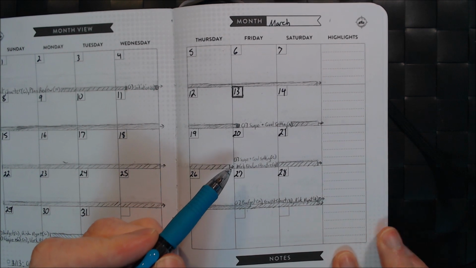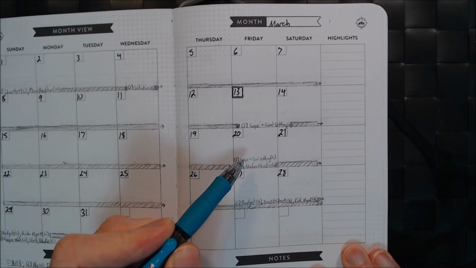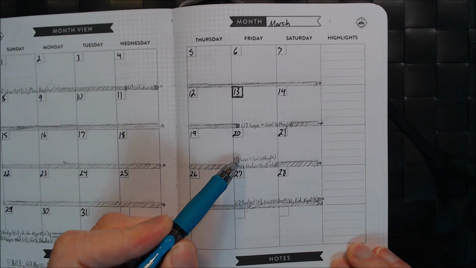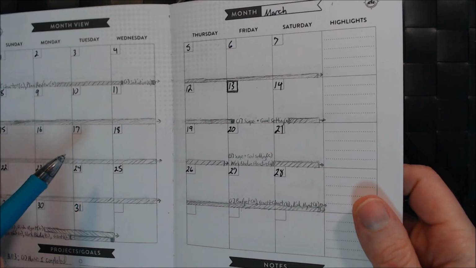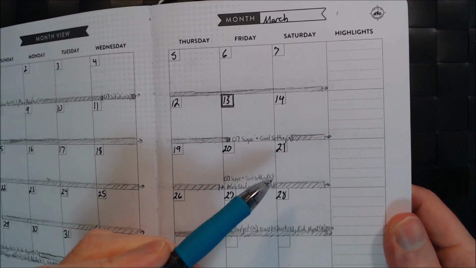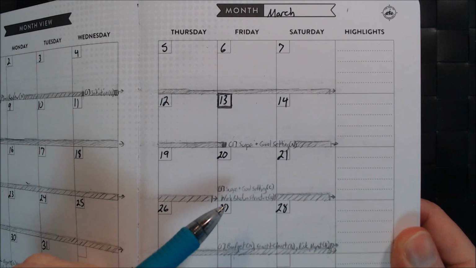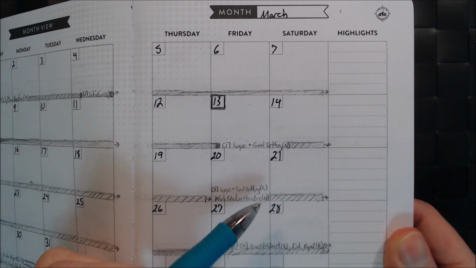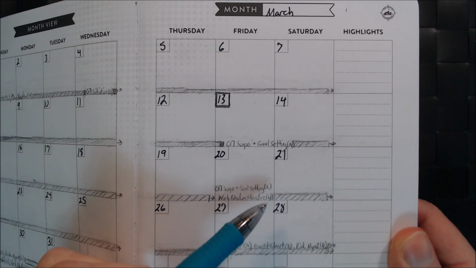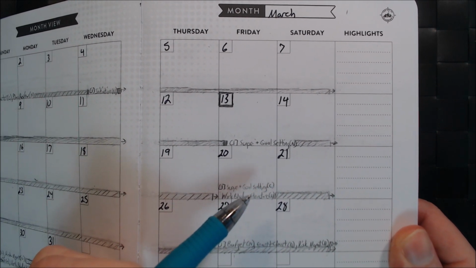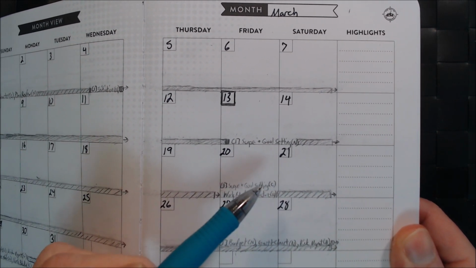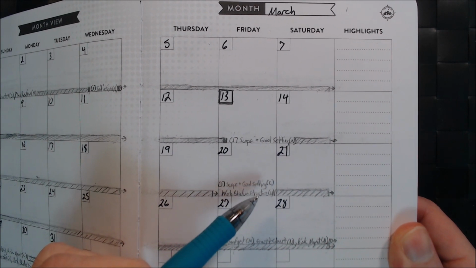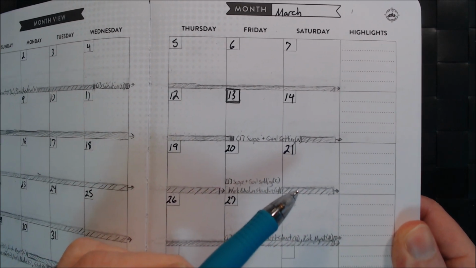Now here I am collapsing 2 tasks into 1 bar. I'm collapsing scope and goal setting, which is still going, so I've got the C there for continued. And I'm introducing work breakdown structure, which is starting on March 20th. So now this bar indicates that there are 2 tasks going at the same time, scope and goal setting and work breakdown structure, all through this week.